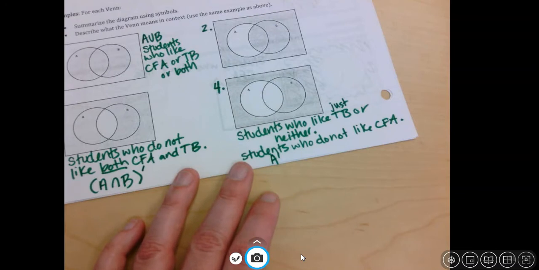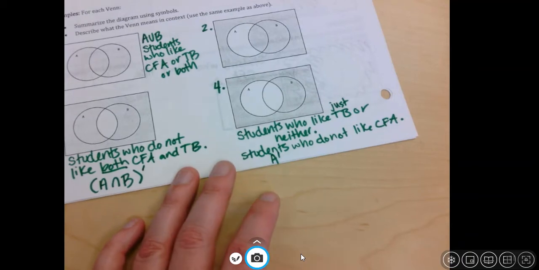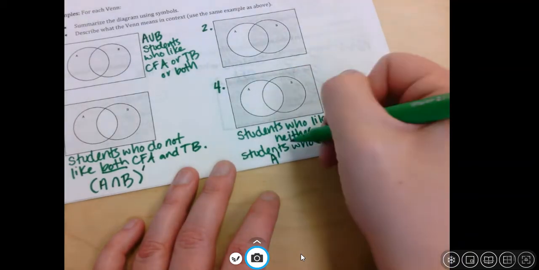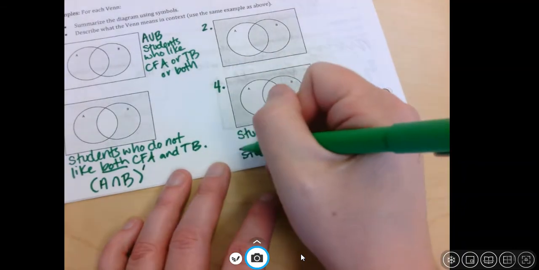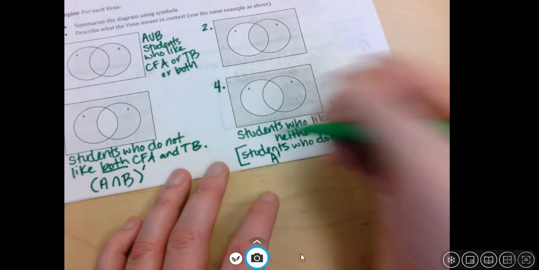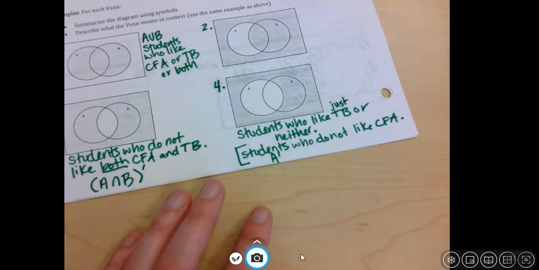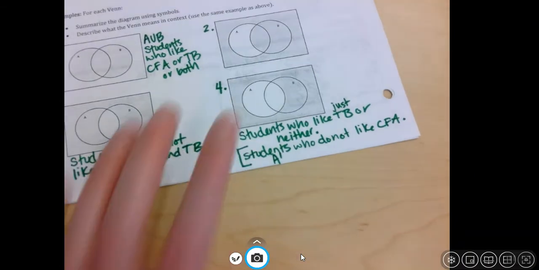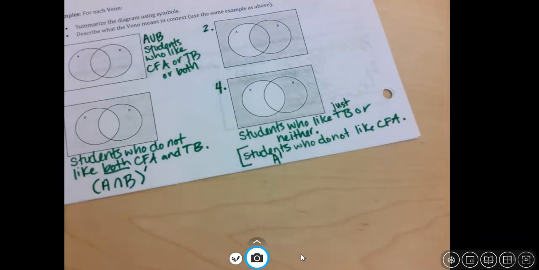Afton, did you have symbols for number 4? No, not with number 4. Okay. So I think it's possible to write this out, but it'll be more complicated. So let's stick with this one for now since A prime is pretty simple. Even though this one is possible, I think A prime is more simple.